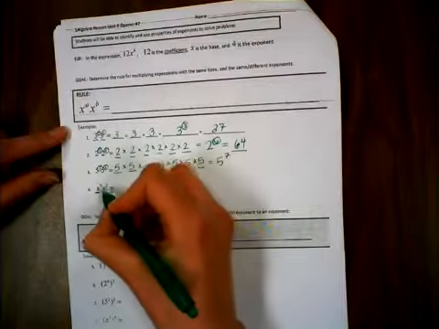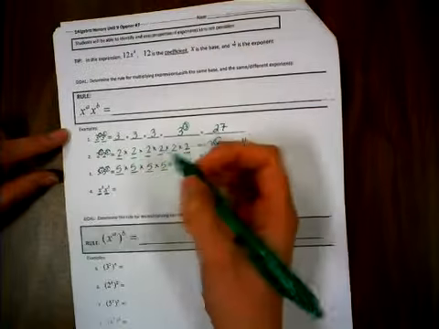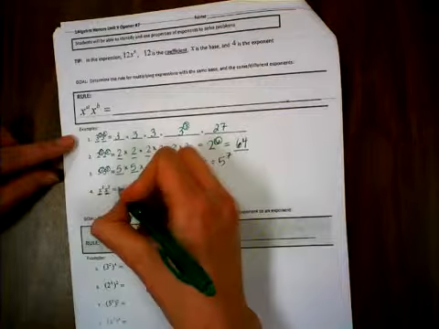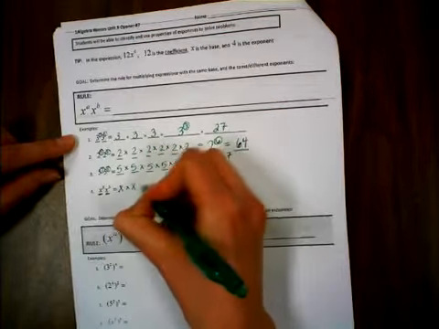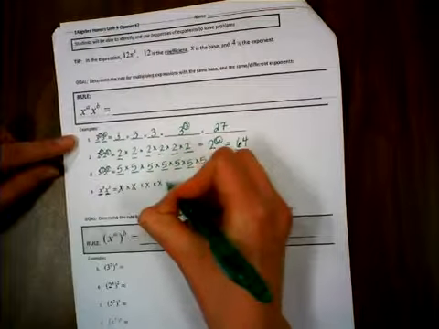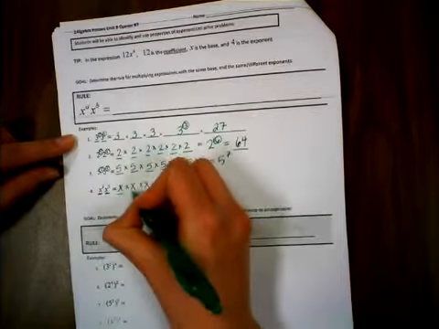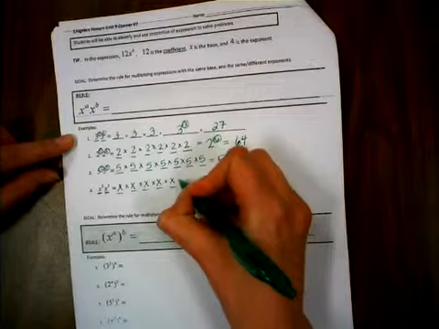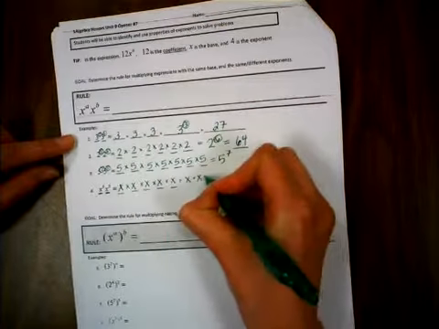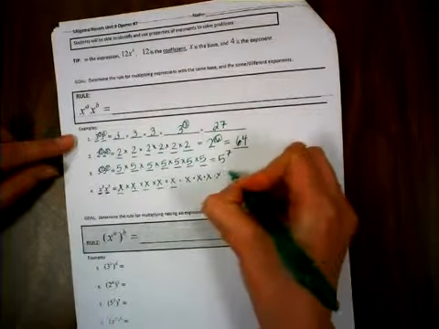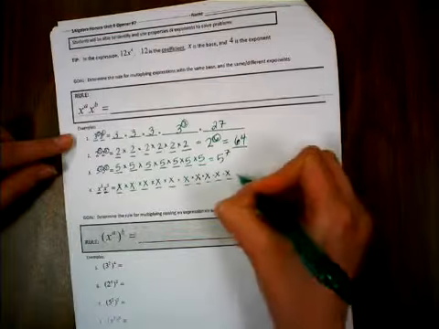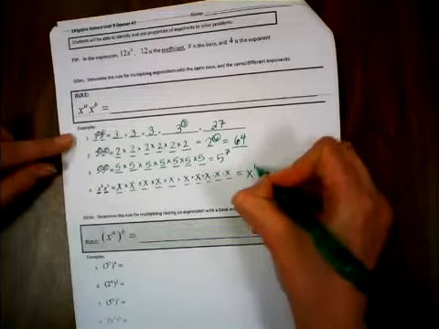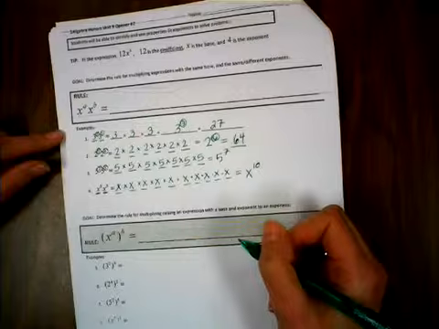So if I add the exponents, x to the fifth times x to the fifth should be x to the 10th. I'm going to expand it out and make sure. There's x to the fifth times x to the fifth, and I do in fact have x to the 10th.